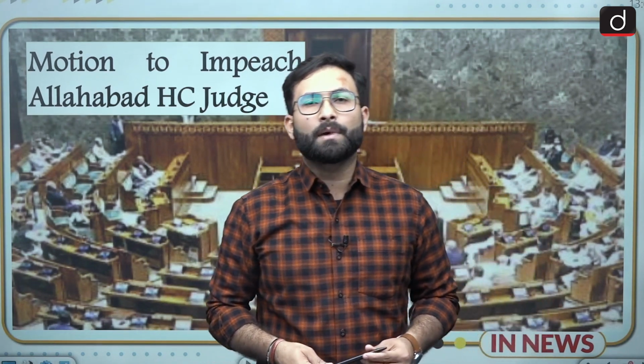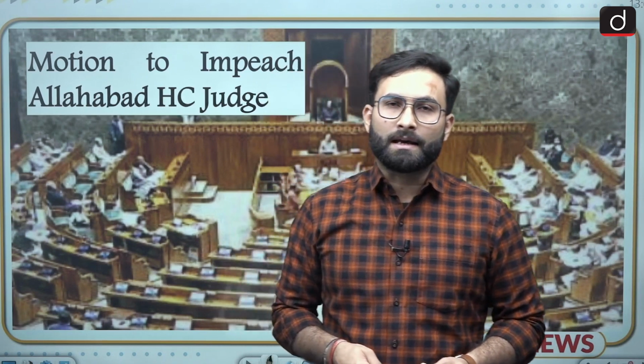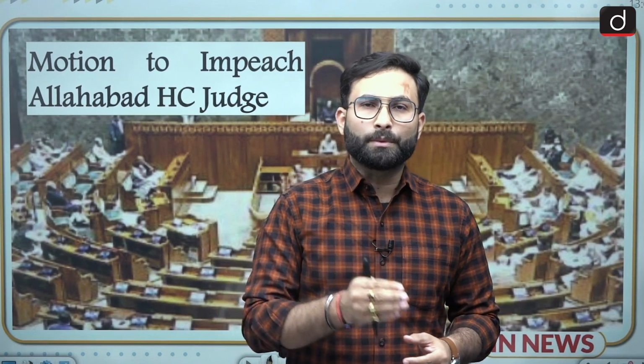Recently in Rajya Sabha, there was this motion which has been initiated by the opposition India Alliance regarding removal of an Allahabad High Court judge. We'll be talking about the news and then we will go into the procedure and we will see how many judges have been removed so far. So let's start our discussion.